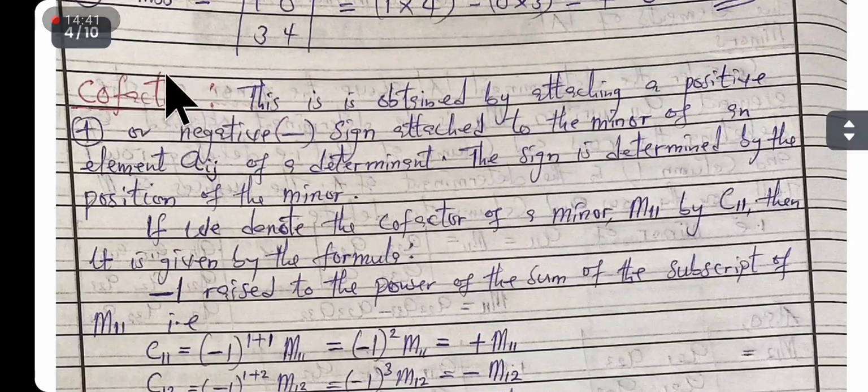Then cofactor. What is a cofactor? This is obtained by attaching a positive or negative sign to the minor of an element Aij of a determinant.